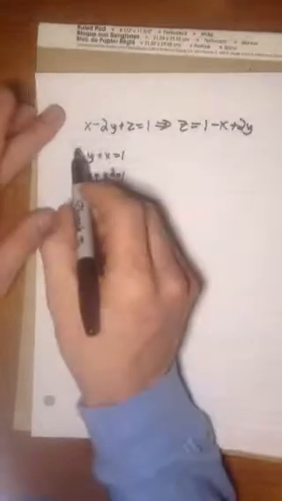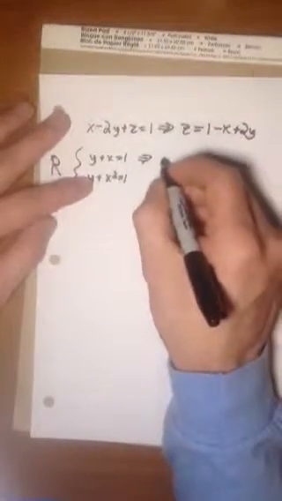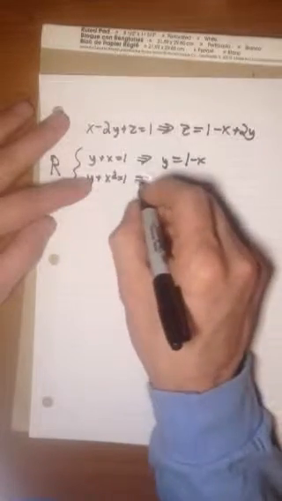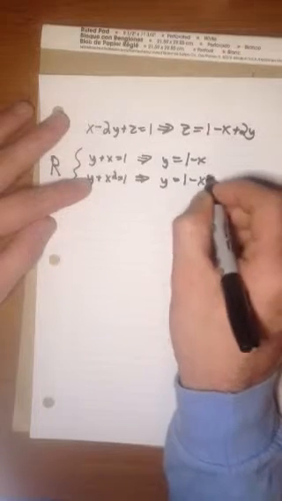above this shape. Let me read exactly what it says. Under this plane and above the region, this is R, my region, bounded by y plus x equals 1 and y plus x squared equals 1. I'm going to go ahead and put these in functions: y equals 1 minus x, y equals 1 minus x squared.